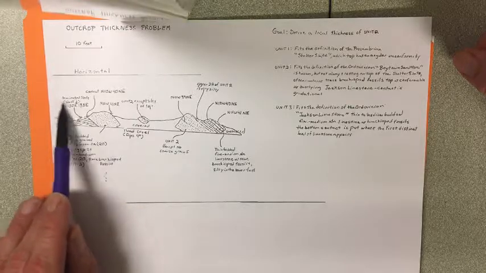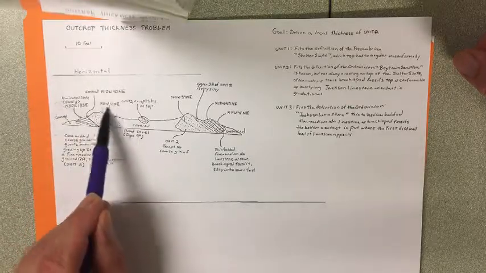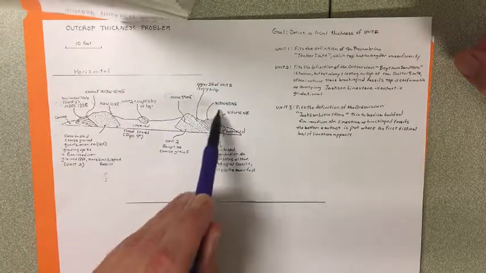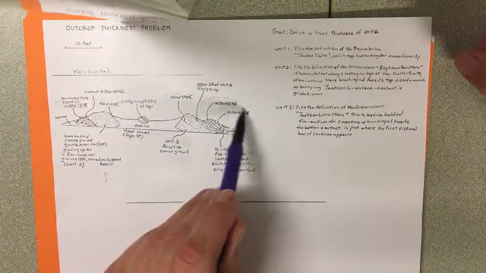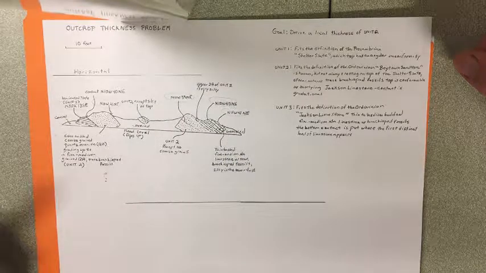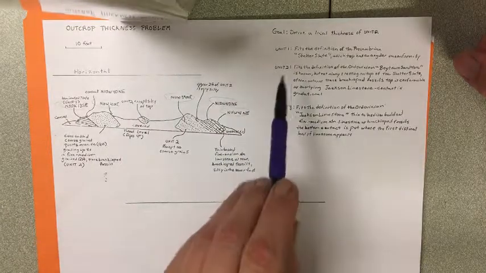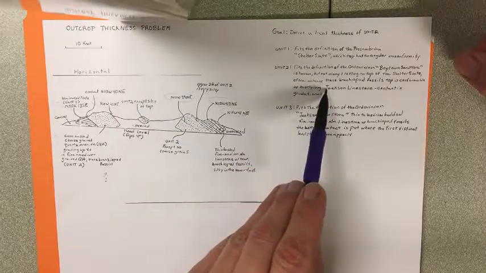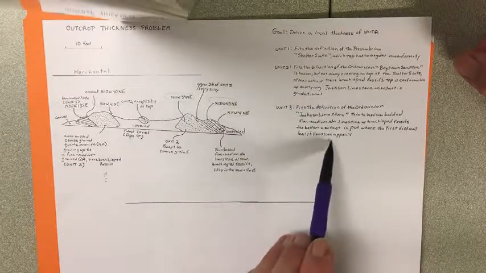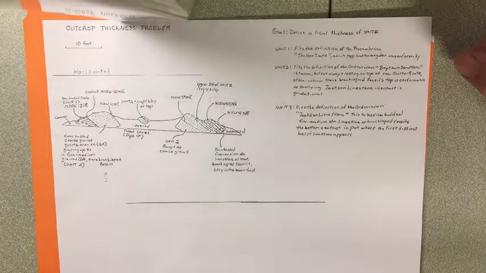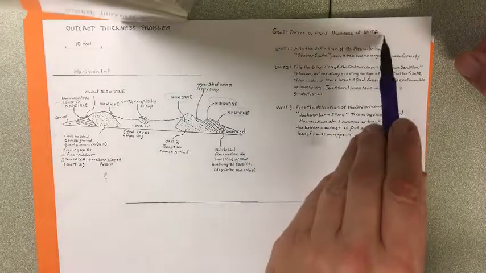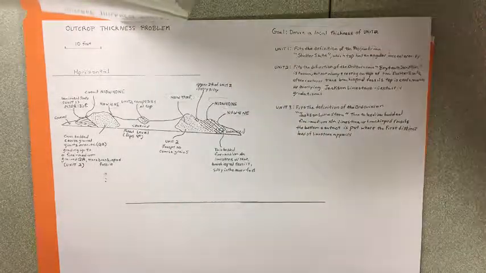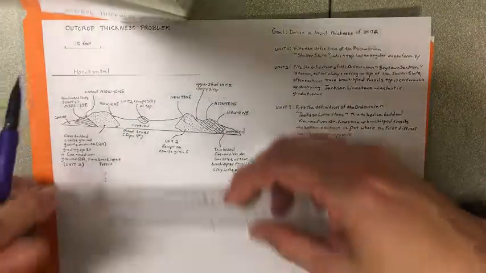And my goal here, as you can see in the upper right hand corner, is to derive a local thickness of unit 2, which in this case is a sandstone. I made up some descriptions here for standard units of the area, and as they're defined, that's going to be key to where I put my boundary for the sandstone at the upper contact.